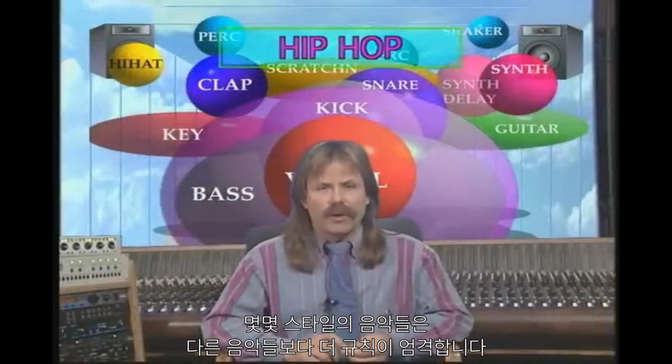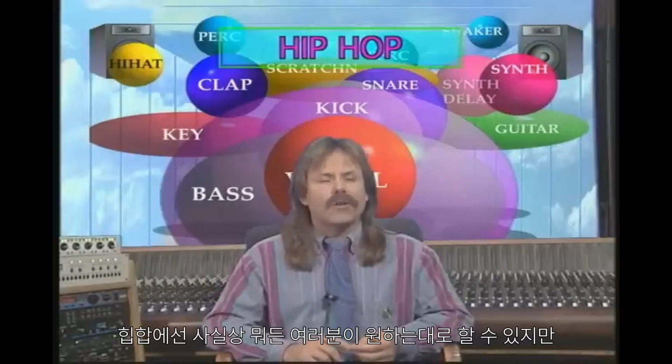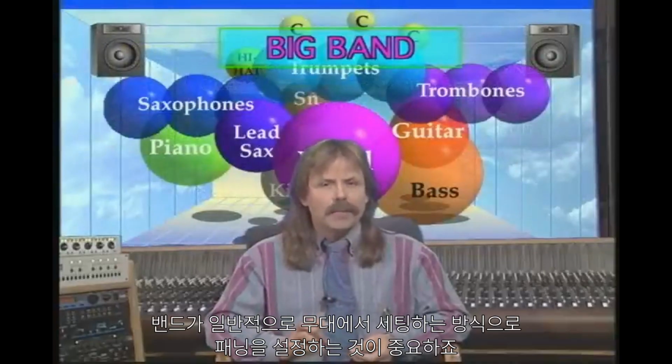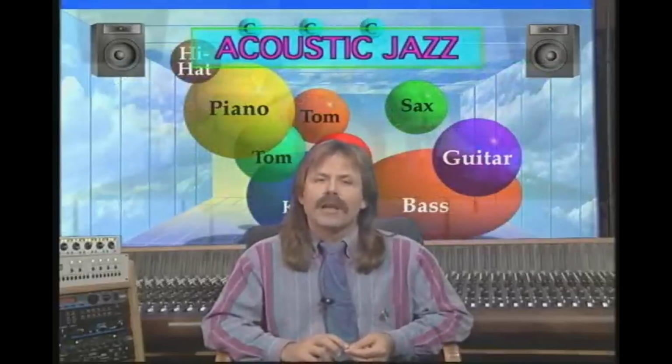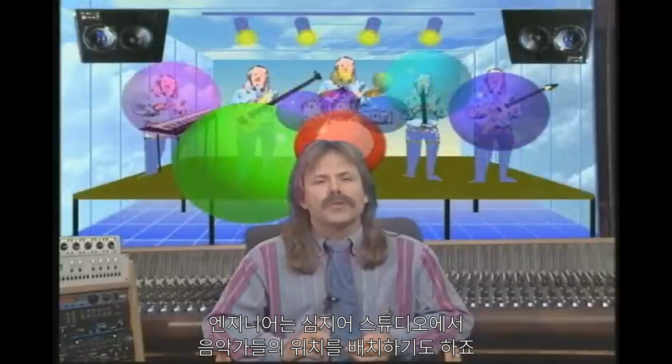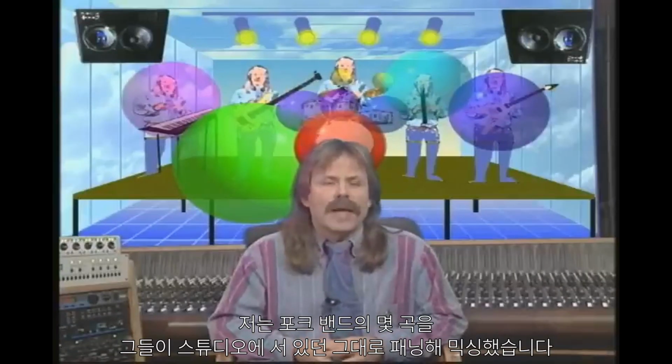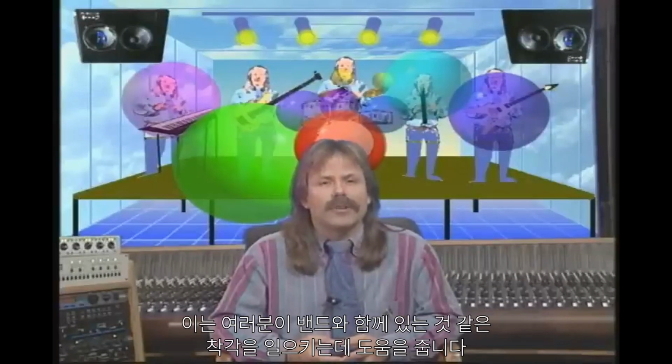As with fader volumes, some styles of music have stricter rules than others. For example, you can practically do whatever you want in hip-hop, whereas in big band music, it's important to set up your panning the way a big band would normally set up on stage. Acoustic jazz is also sometimes panned just the way the band would be on stage. An engineer will sometimes even place the musicians in the studio as if they were on stage. I've mixed some folk bands just exactly the way that they were standing out in the studio. Doing this helps you to create the illusion that you are there with the band, which can be a nice illusion.